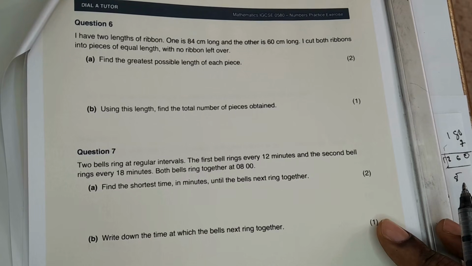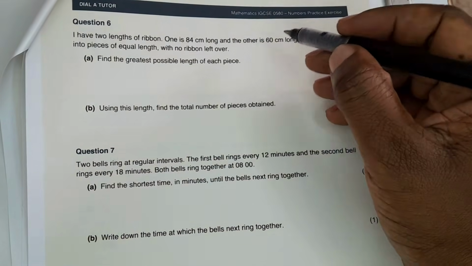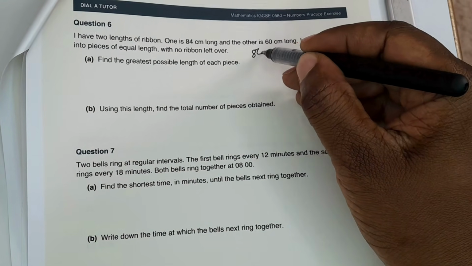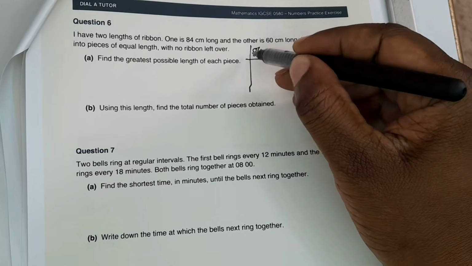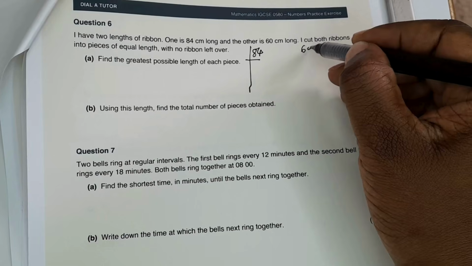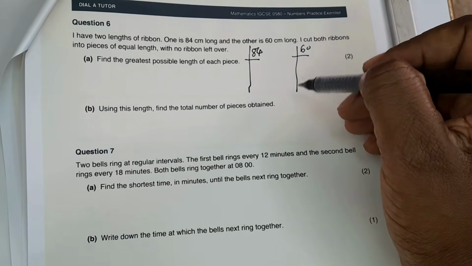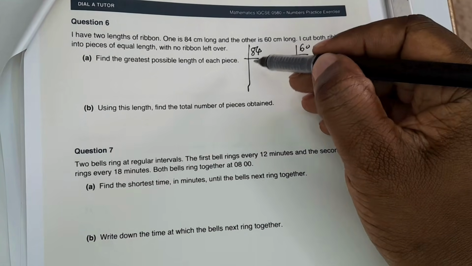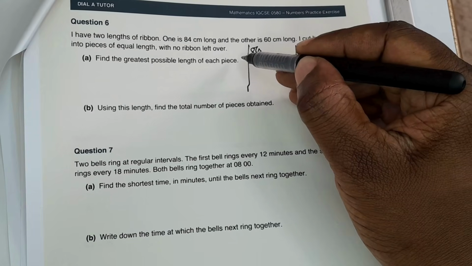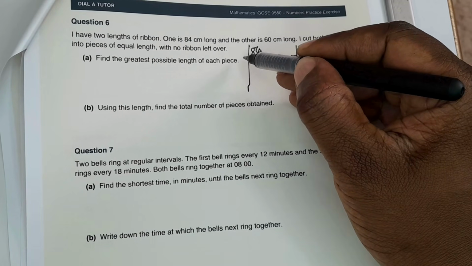So obviously in this case they are asking for HCF. So all you have to do is look for the HCF of 84 and 60. First you have to write 84 and 60 as products of their prime factors.